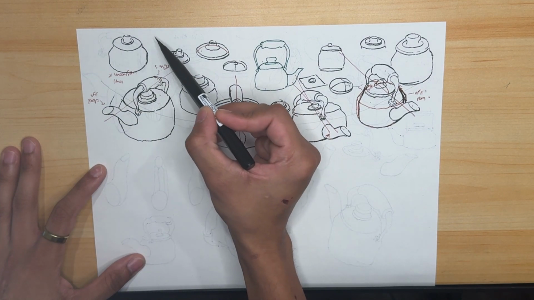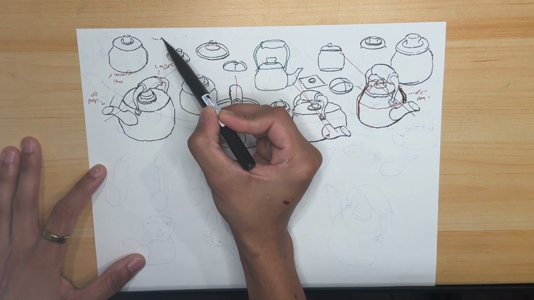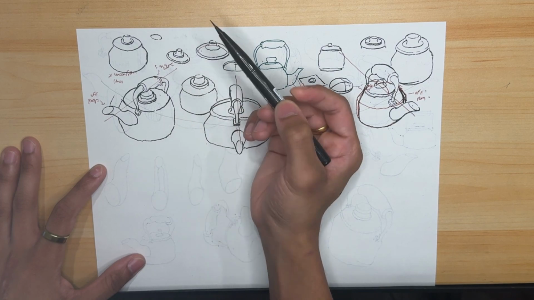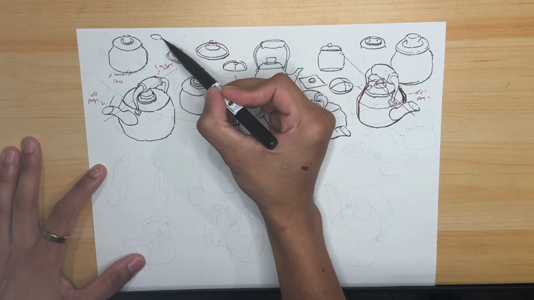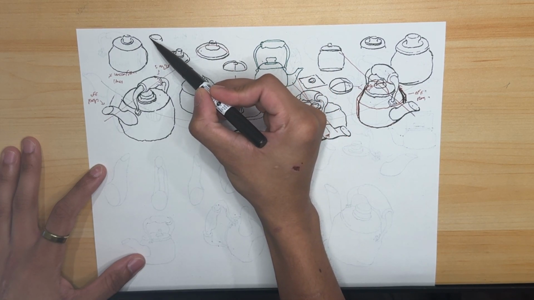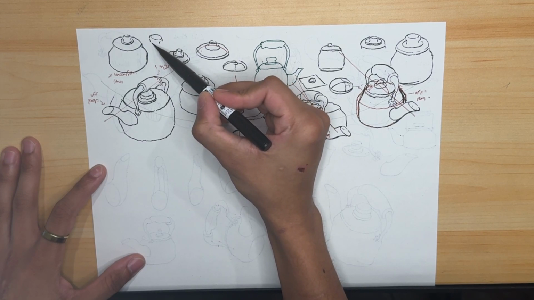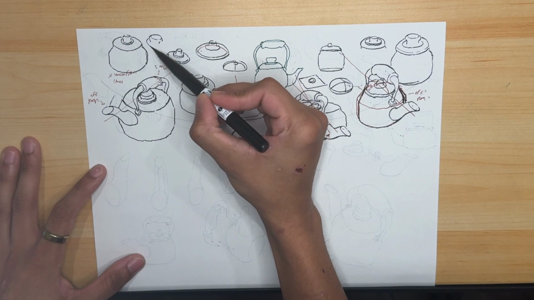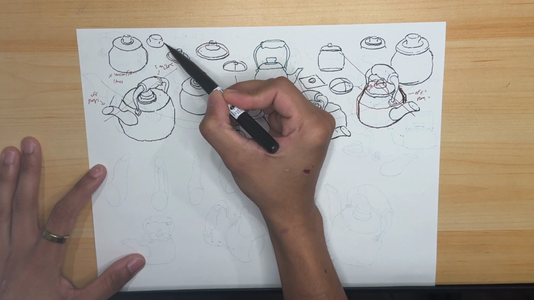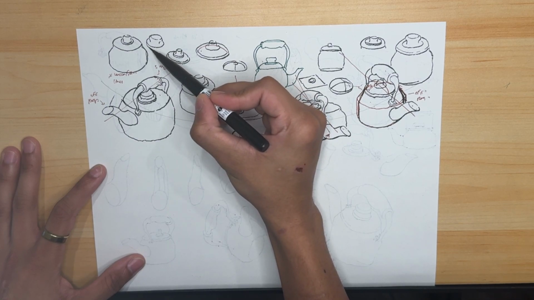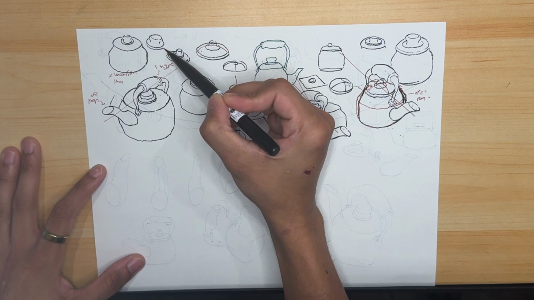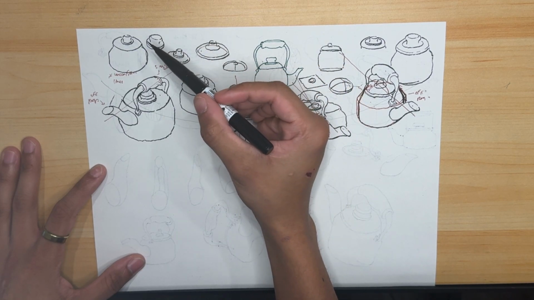And that shape's also a bit difficult to draw because it comes out and then inwards, and then you have this. Like that.